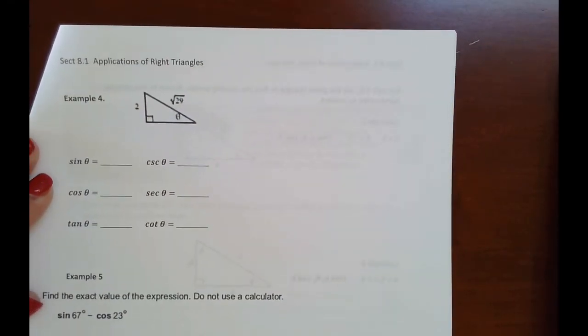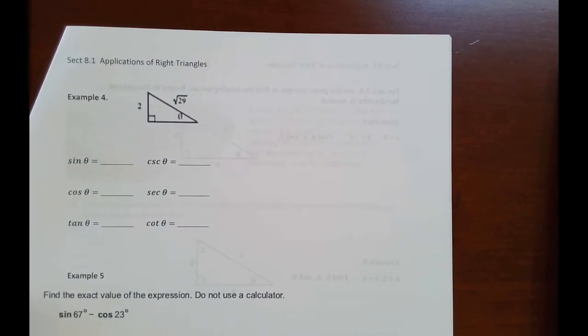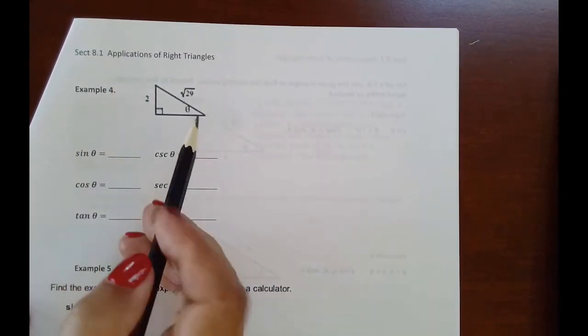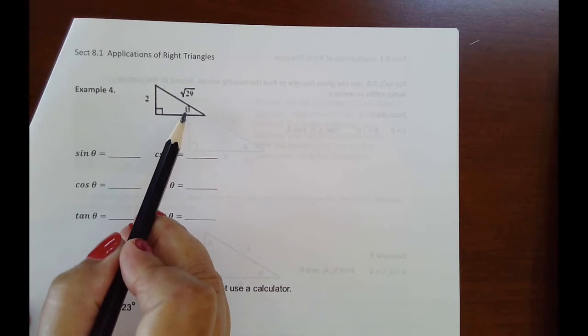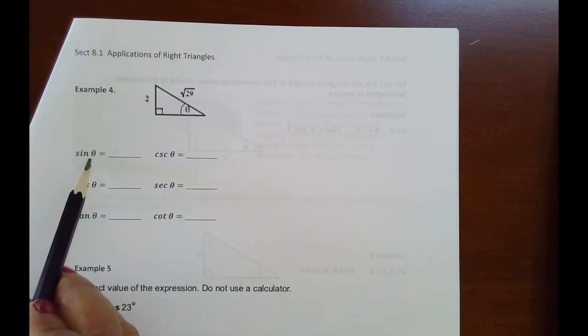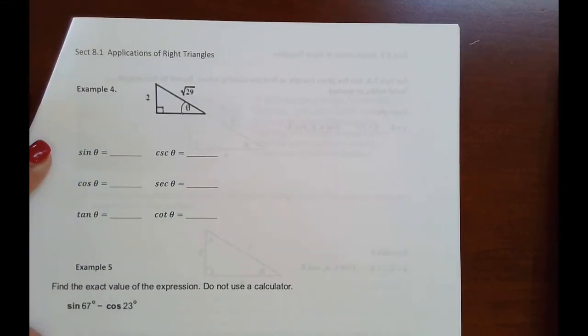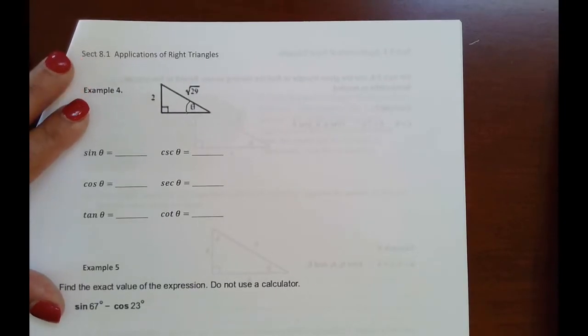Okay, moving to example 4. Example 4, same thing. Working with radicals. This time your theta is down here. Remember, you need to be standing on the angle that is mentioned here as you call out opposite and adjacent. So once again, we'll use SOHCAHTOA and we will use Pythagorean theorem. You see once again that there is a missing side. Let's go ahead and get that because it's going to be required in some of these answers.